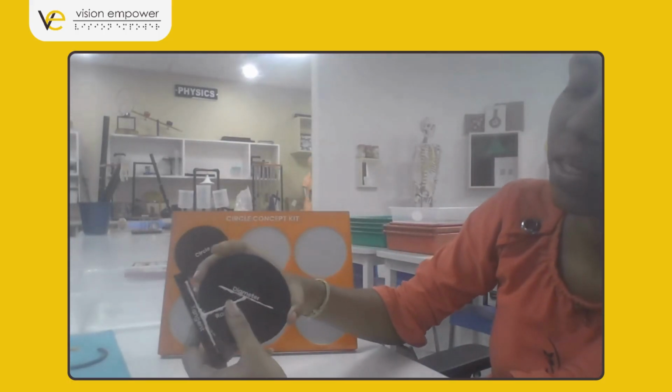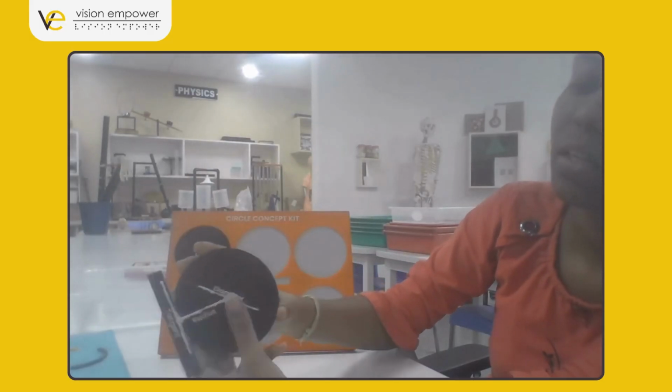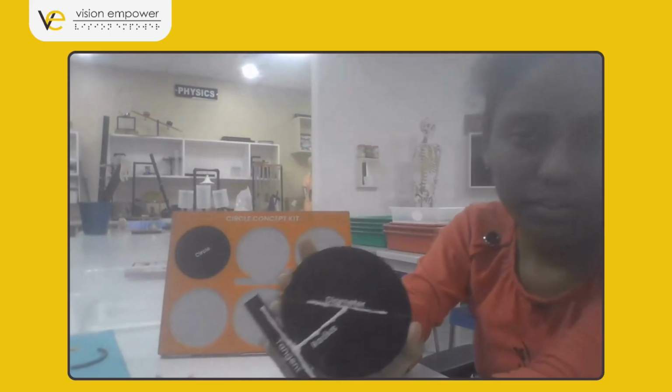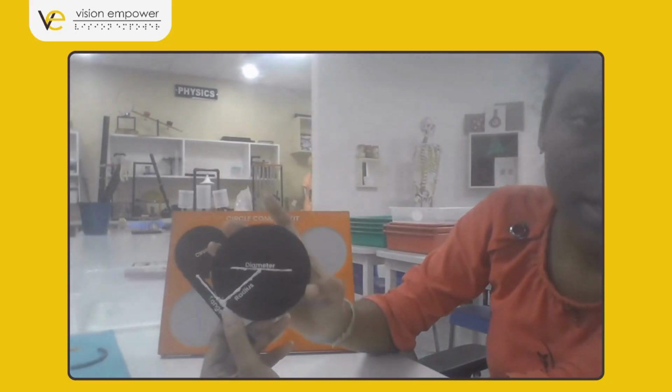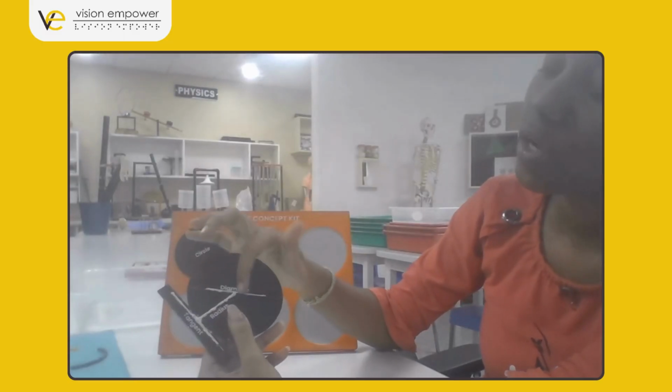Now let us understand what the diameter is, this line. As we know, the diameter is always twice the radius, but let us understand what exactly the diameter means. The diameter also passes through the center and divides the circle into two equal parts.